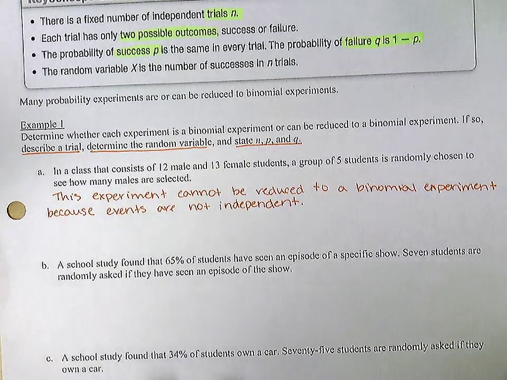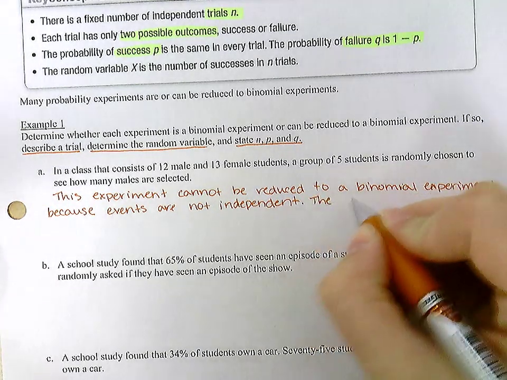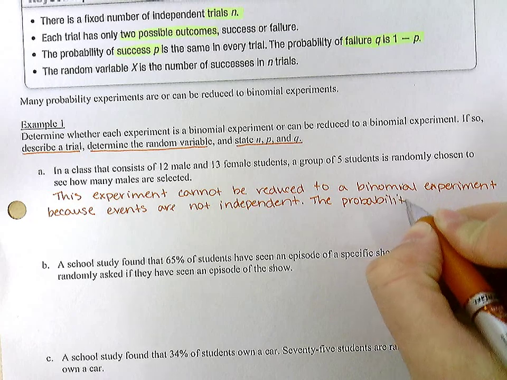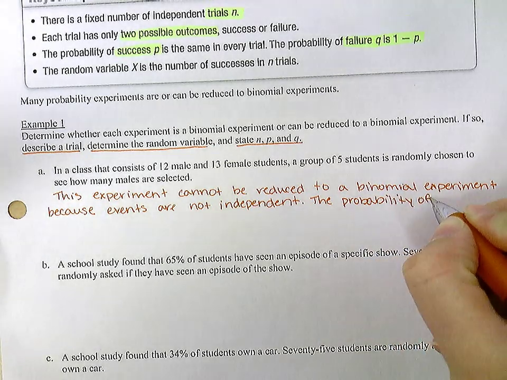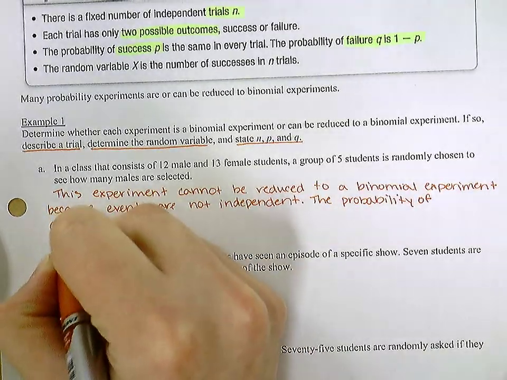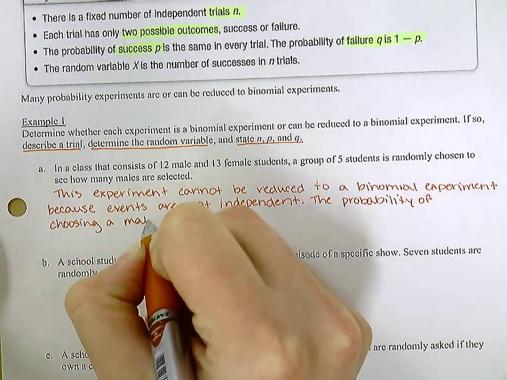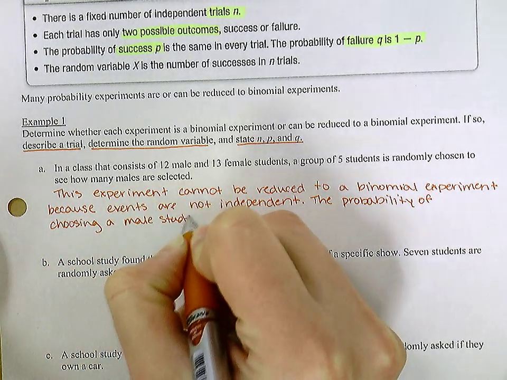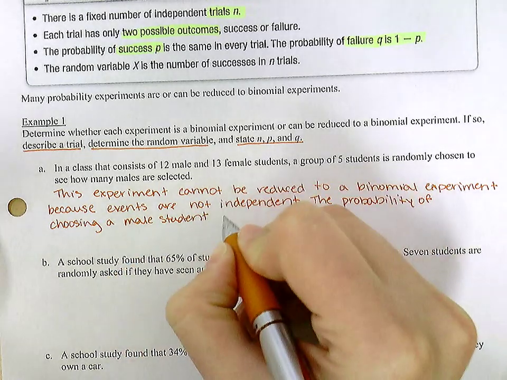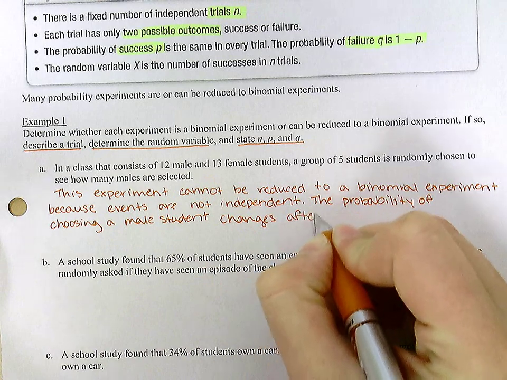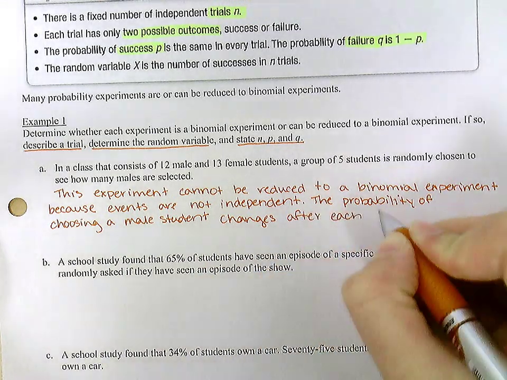Okay, so the probability of choosing a male student changes after each selection.